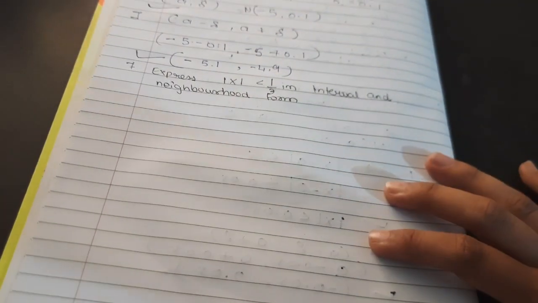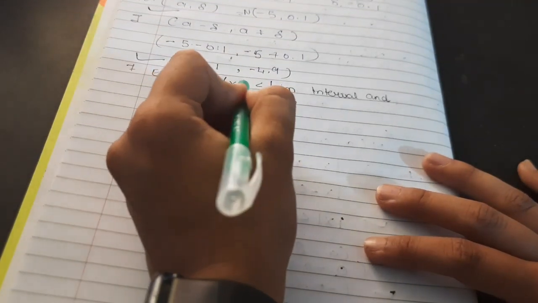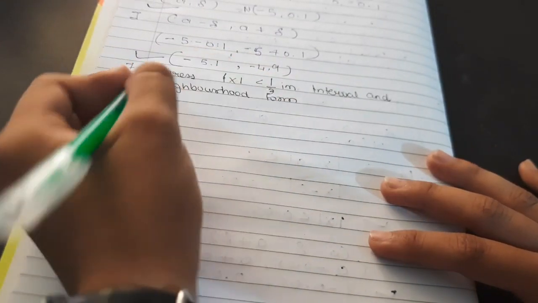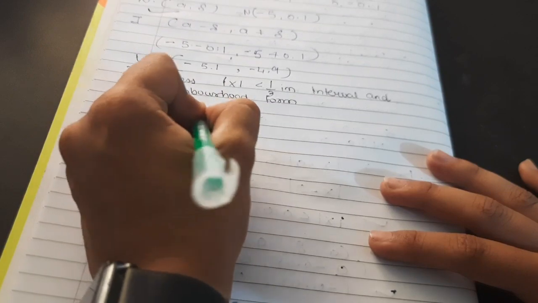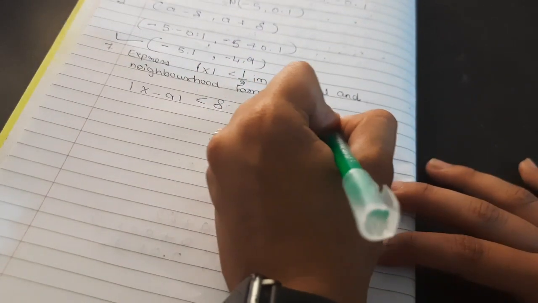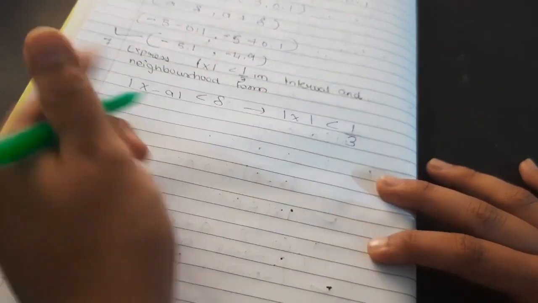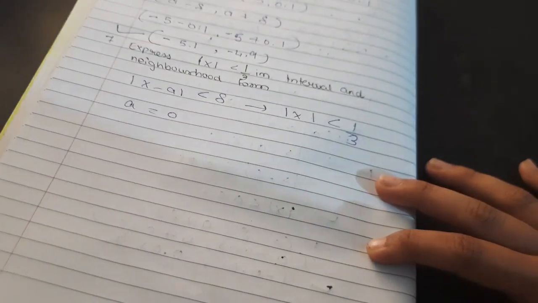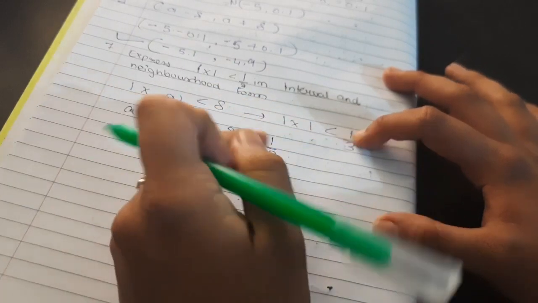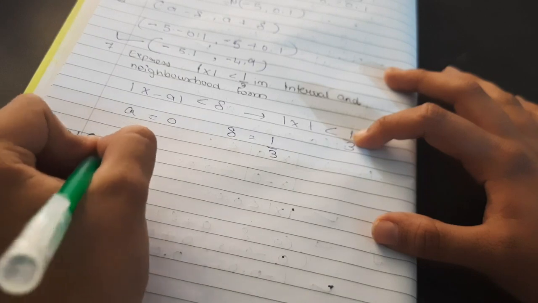Now next one, express |x| less than 1/3 in interval and in neighborhood form. So in modulus form, |x minus a| less than delta, we are given |x| less than 1/3. So nothing is given for minus a, that means our a is 0. Instead of delta, we are given 1/3. So our delta is 1/3. So from that I can write my neighborhood N(a, delta).